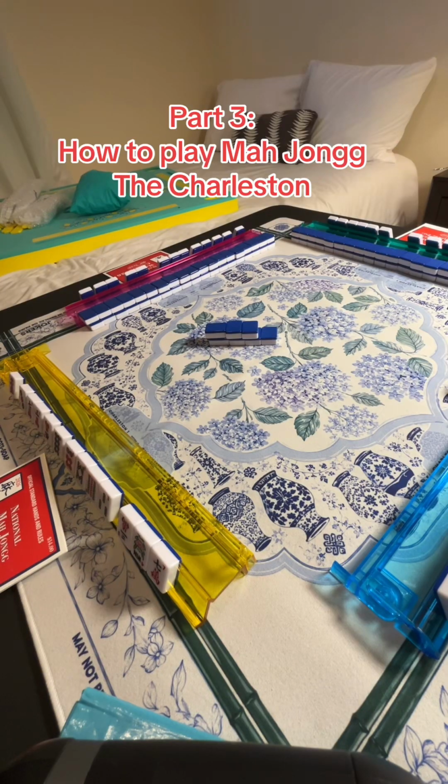So first off, what is the Charleston? The Charleston is the process of passing unwanted tiles to the other players. I'm not sure why it's called the Charleston. Maybe it's because the popular dance, the Charleston, was really popular in the 1920s and American Mahjong became popular in the 1920s too. I don't know.